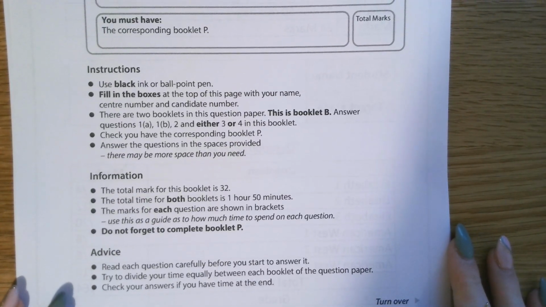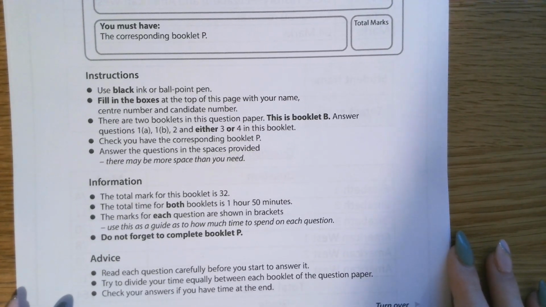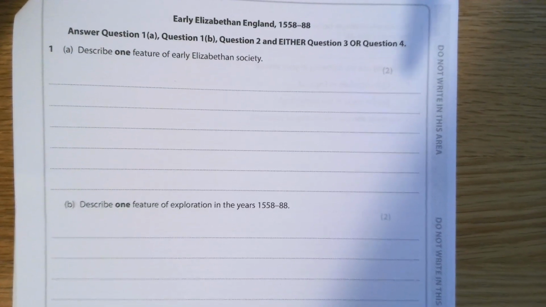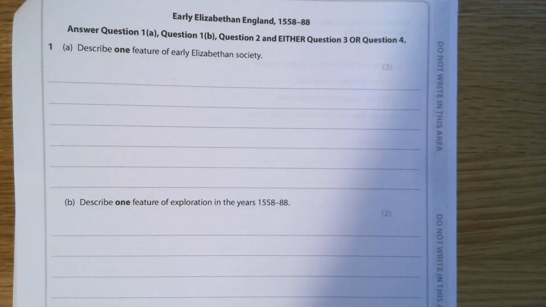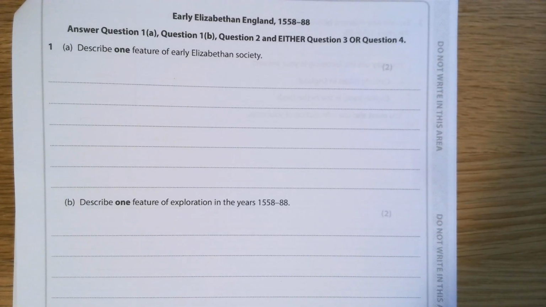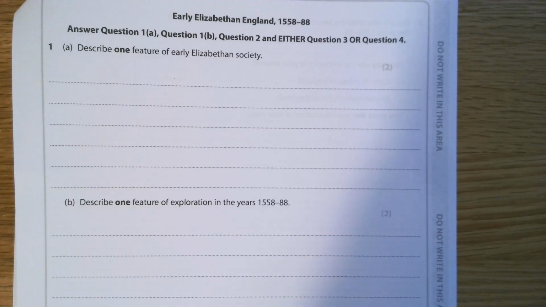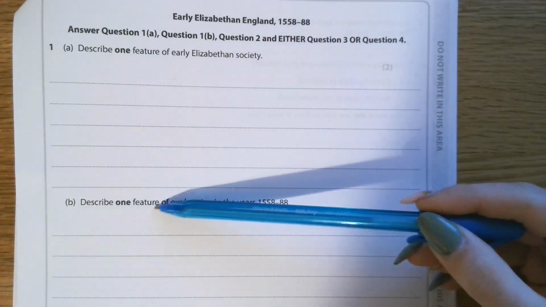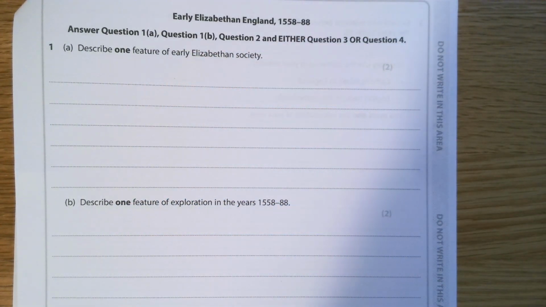Okay, once I've received this paper then and the examiner has said that it's okay for me to start, I'll turn over and I will see this as the first question on the Elizabeth paper. So the first question, or two questions really, because it's split into two parts now on the newer papers, are the describe one feature of question. And I know going into this exam that it will say describe one feature of, describe one feature of, and so really what I'm looking for is the end part of this question.